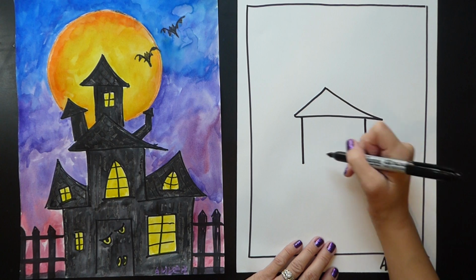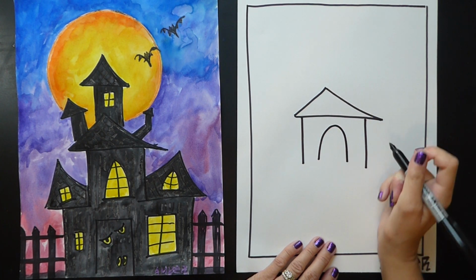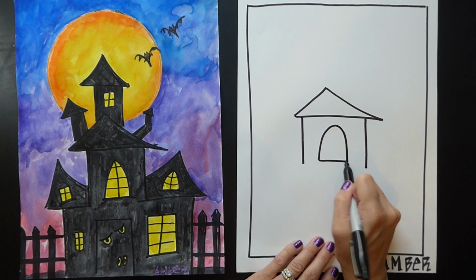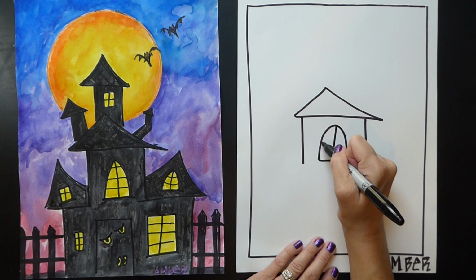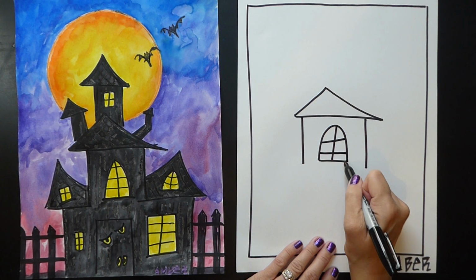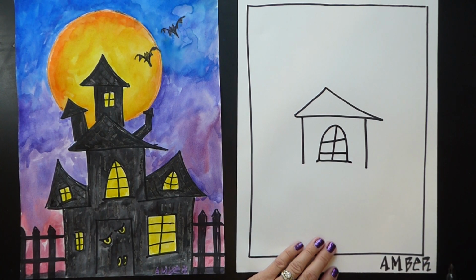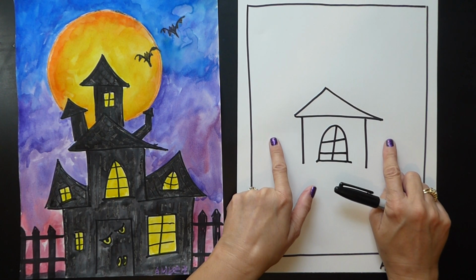Now you can make your window any way you want. I'm going to make one that's arched. Draw a straight line, and I'm going to make sure that it's a little bit crooked, so it's not perfect. Maybe I'll give it, there we go, some more details. And then I'm going to do 2 of the same thing on the right and the left.